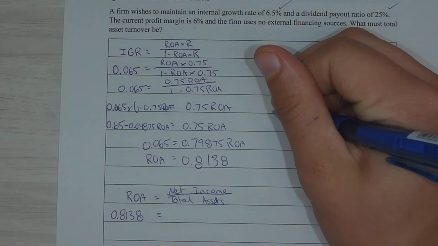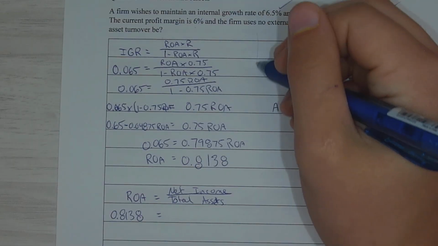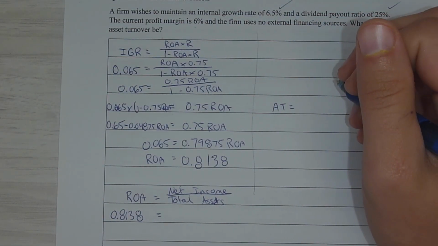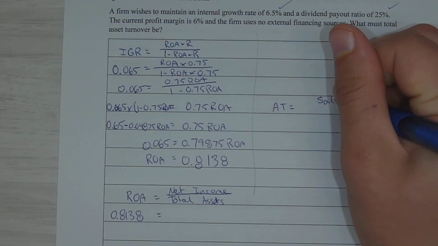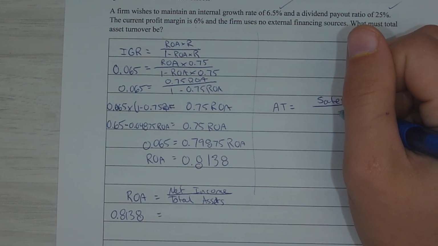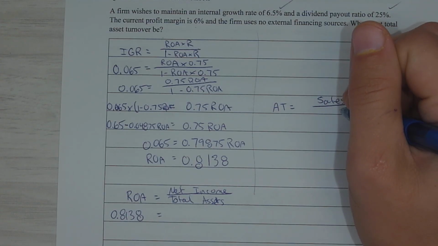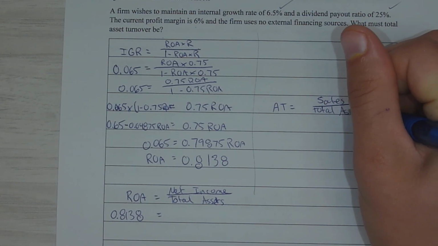Our asset turnover is equal to sales divided by total assets.